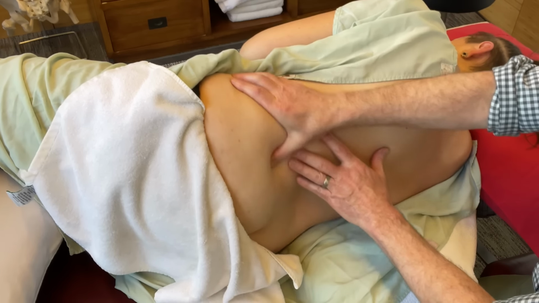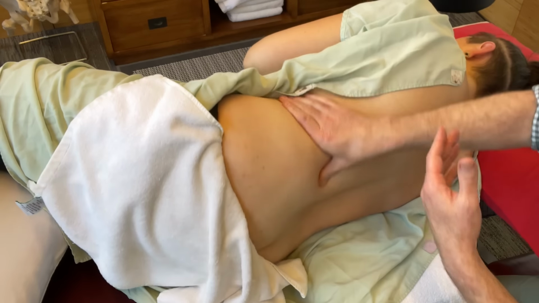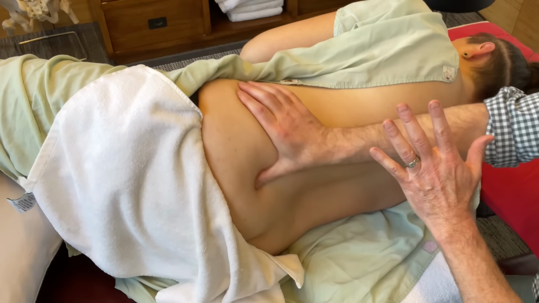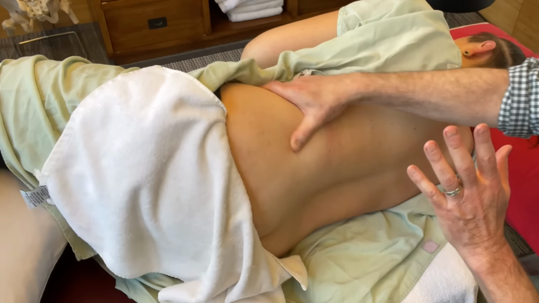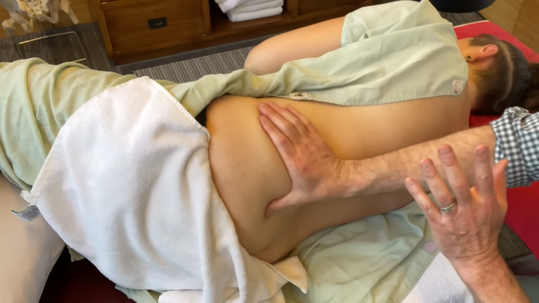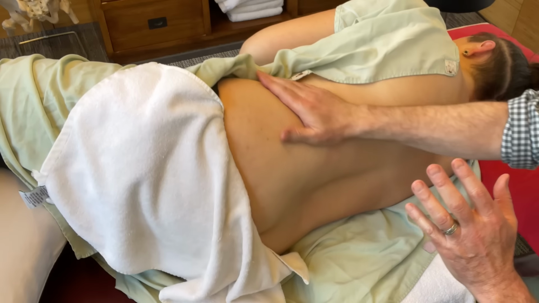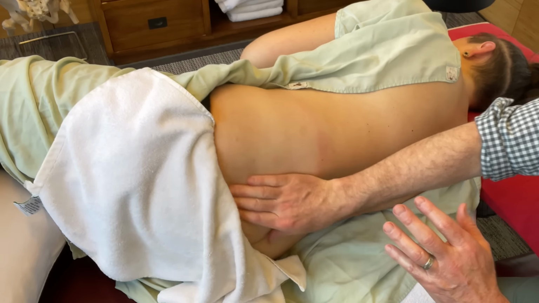It's also good to remember that a lot of this tension is the patient's nervous system decision. A lot of times we just want to bring the brain's awareness to what's going on.